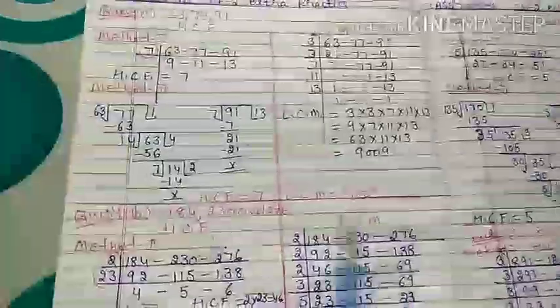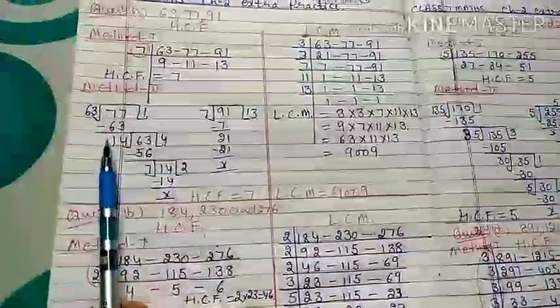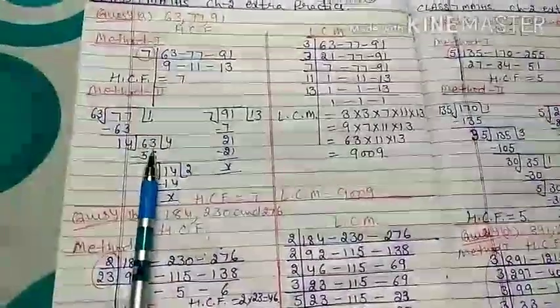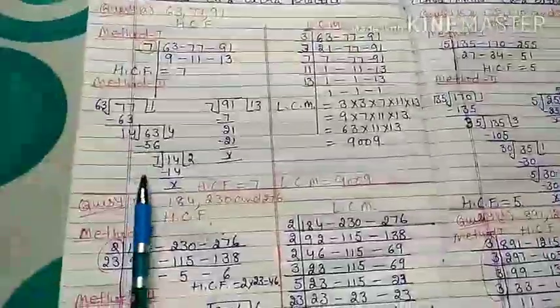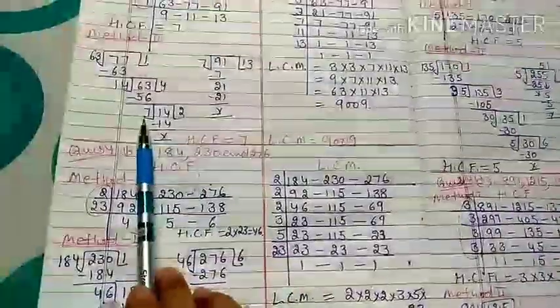Another division method is that we go like this: first 77 divided by 63, remainder 14. 14 becomes the divisor and 63 becomes the dividend. Now 14 4s are 56, then 7 2s are 14. Here we also find the 7.